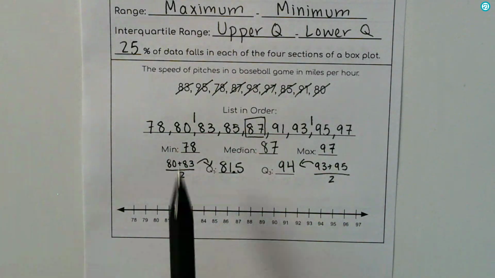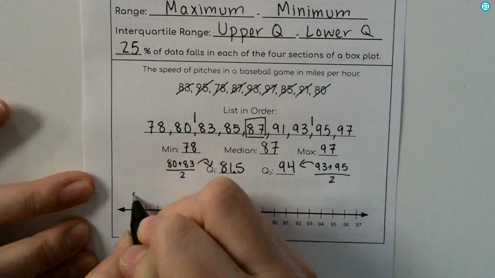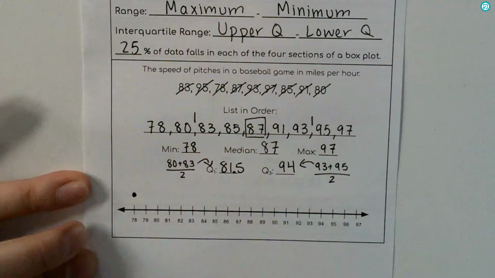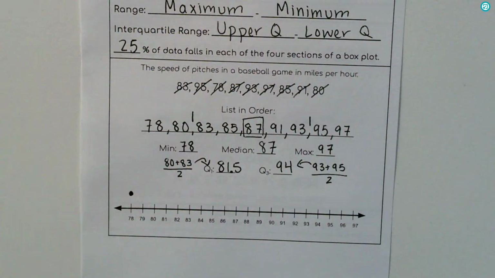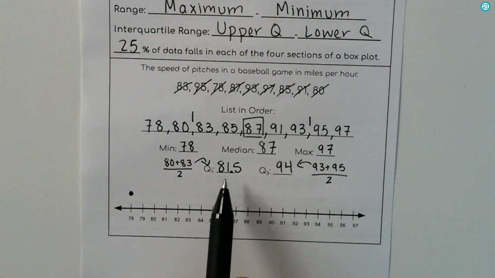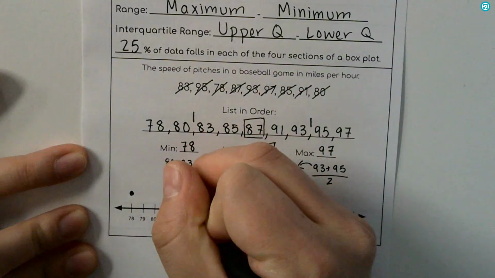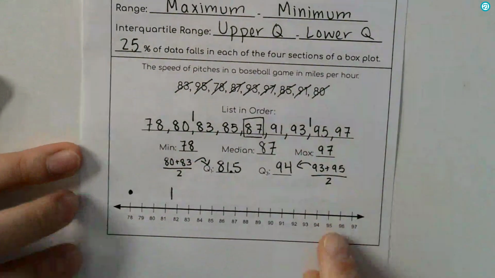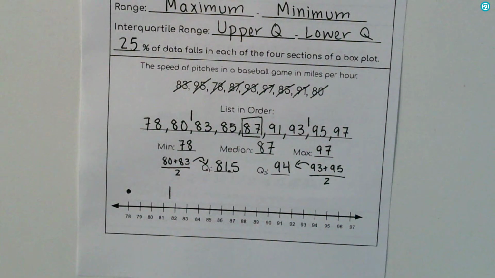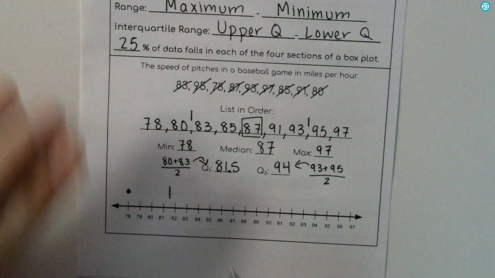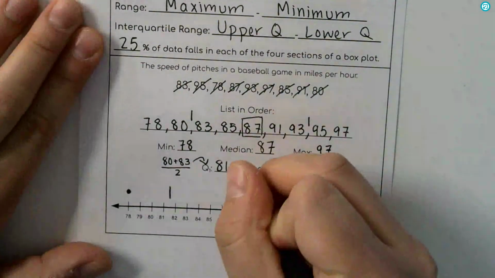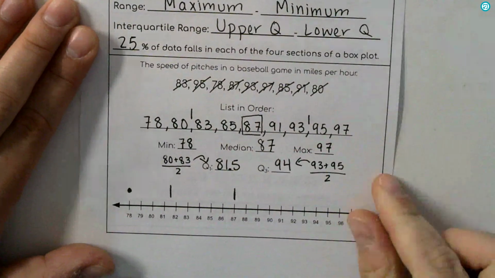So when we start, if we go from left to right, we put a dot above 78. Then you are going to put a vertical line at 81.5. So you have to look between 81 and 82 and go halfway in between. Then my median is at 87, so I put a line at 87.